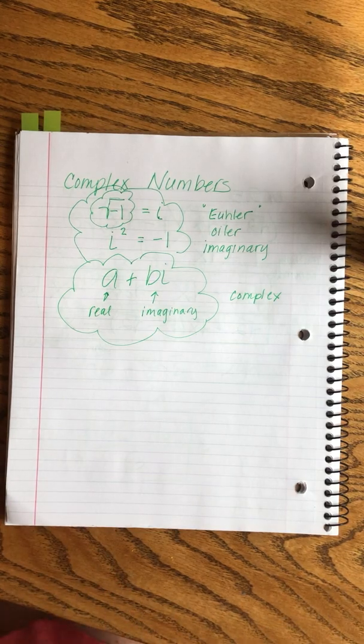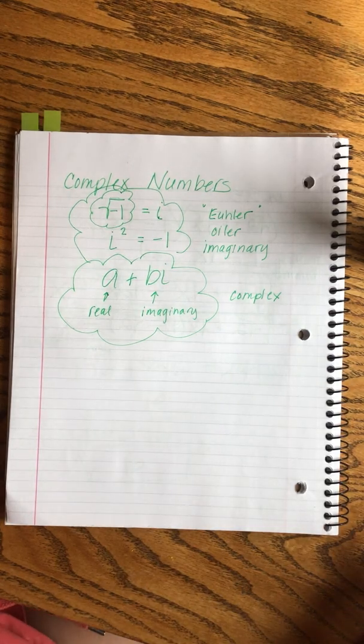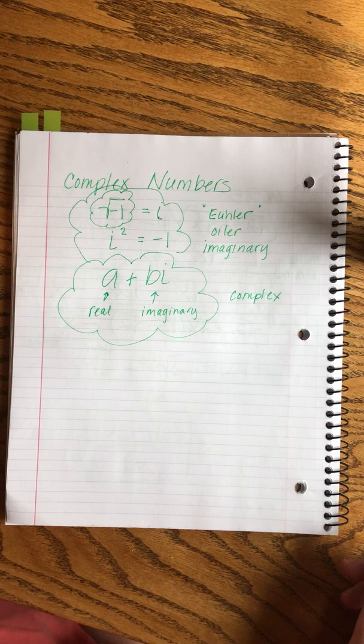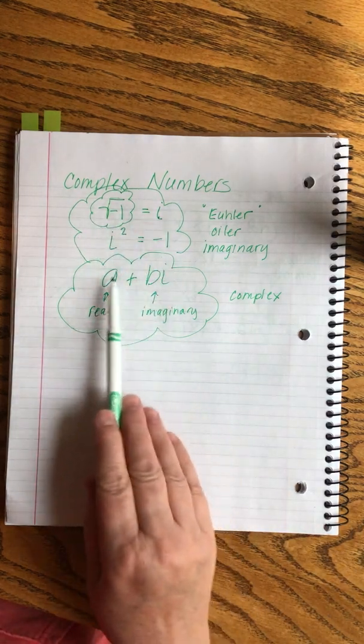Saxon Advanced Mathematics, Lesson 5. I was just diving into a conversation about complex numbers. So let me pick up where I left off. I already told you about all of this.